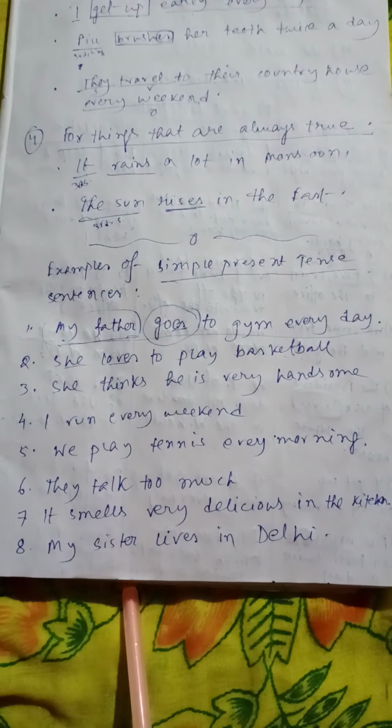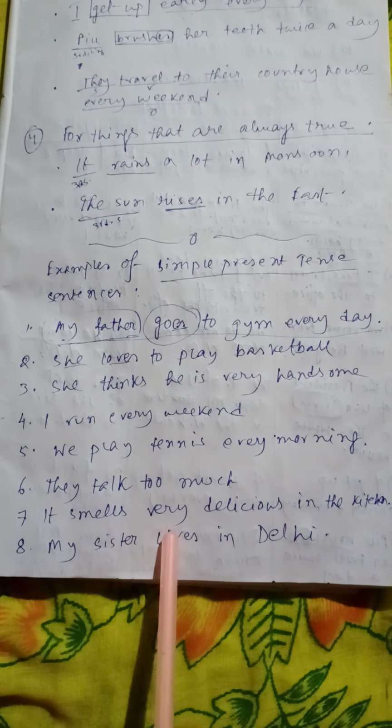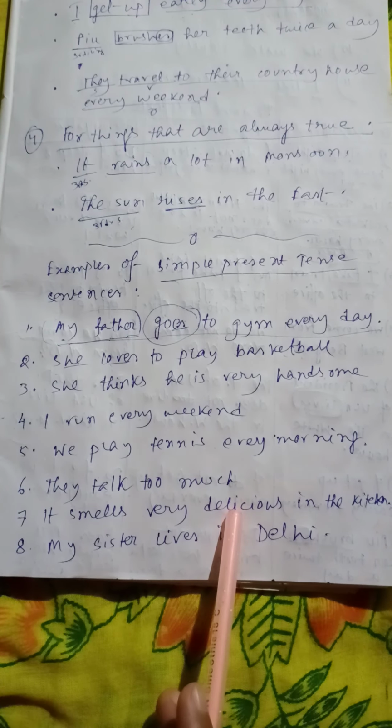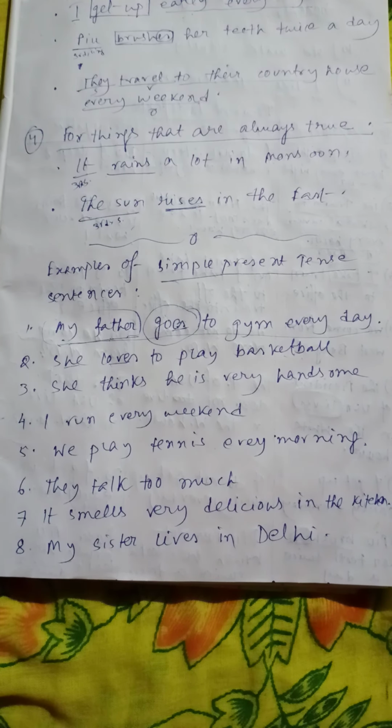Okay, what you have to do is change these sentences into a negative and an interrogative one. Got it? Do it by yourself. Okay, these are the sentences. All of the sentences are in positive or affirmative forms. Change these into a negative and an interrogative one.